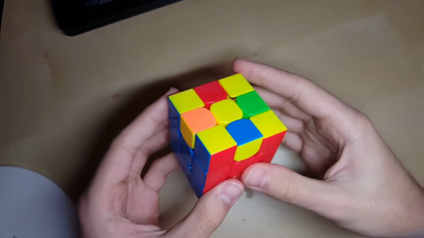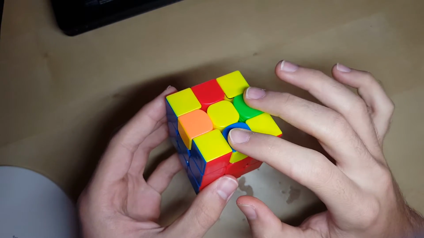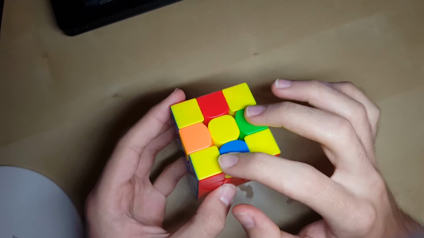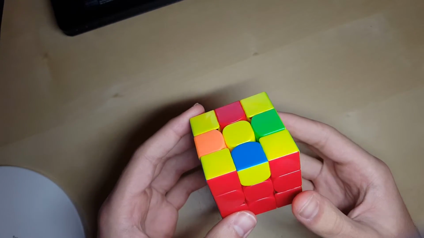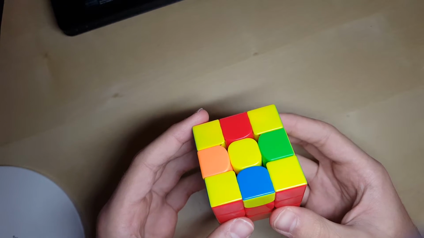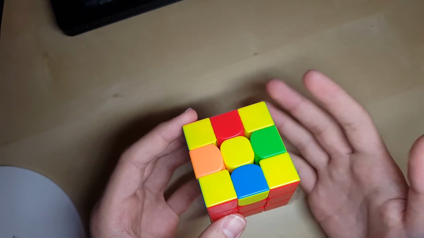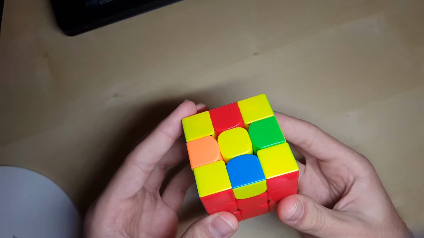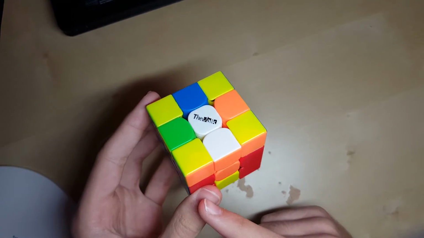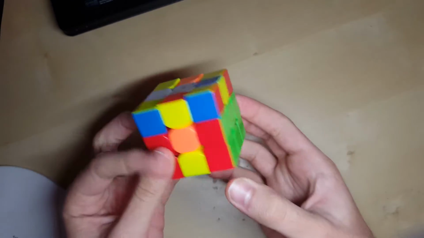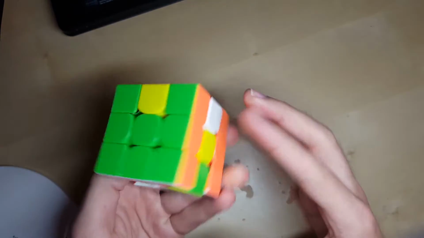This third case is they're both on the top and they're adjacent to each other. So the first case they were opposite, third case they're adjacent. For this one, there's no really good way to set them up directly into a good arrow. So what we can do is just M prime U2 M prime to give us this, I guess, mediocre arrow, and then swap this with this, and now we have that one move arrow, like that.